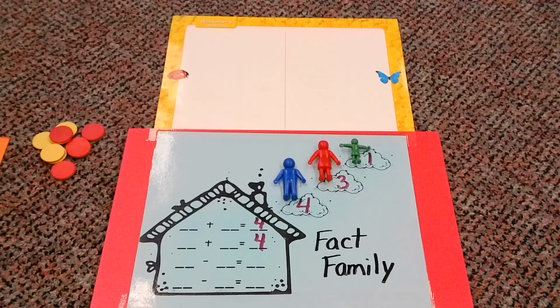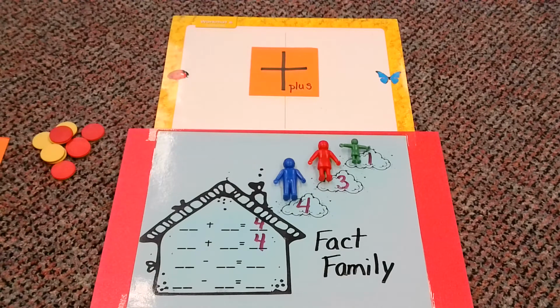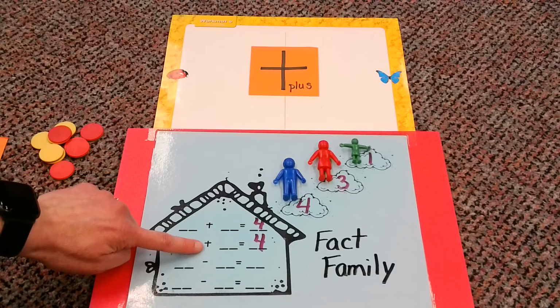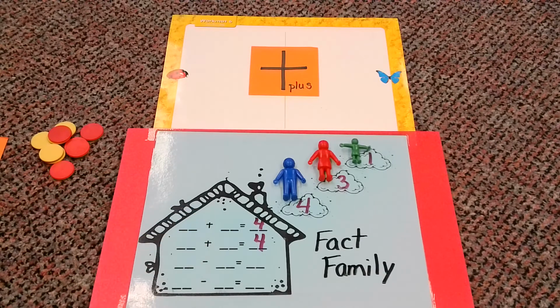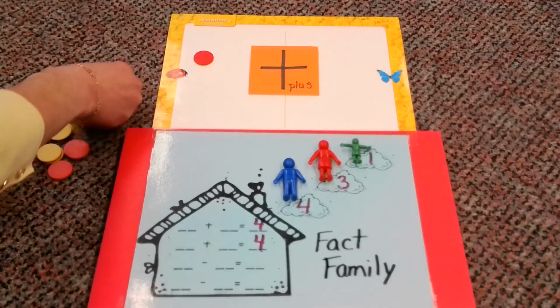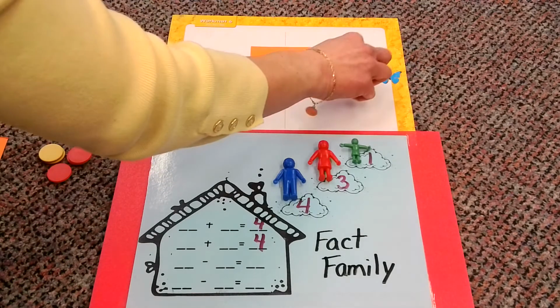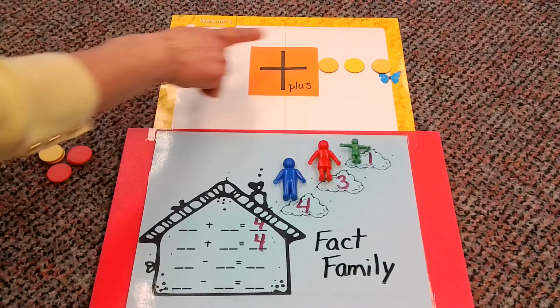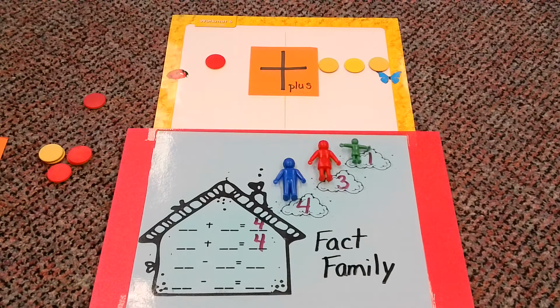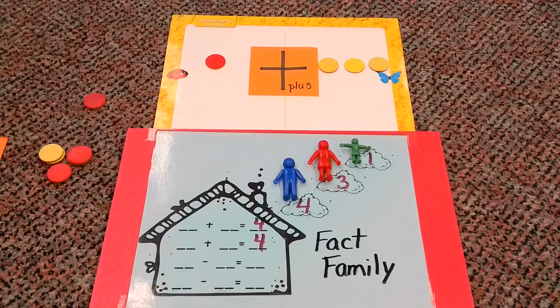Here's that plus sign, because I'm working on my adding number sentences. So let's go ahead and get started. I want to start maybe with my 1, and then I want to add 3 more. So here's my 1 and 3. Let's go ahead and count them up. 1, 2, 3, 4.